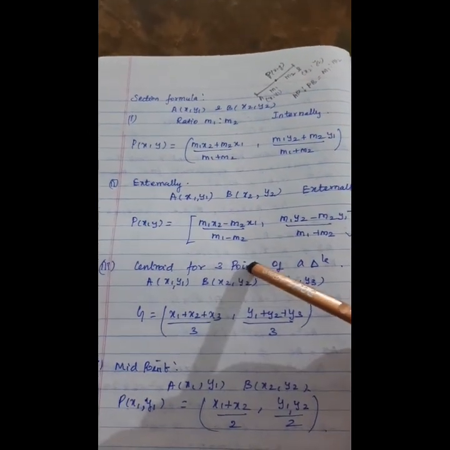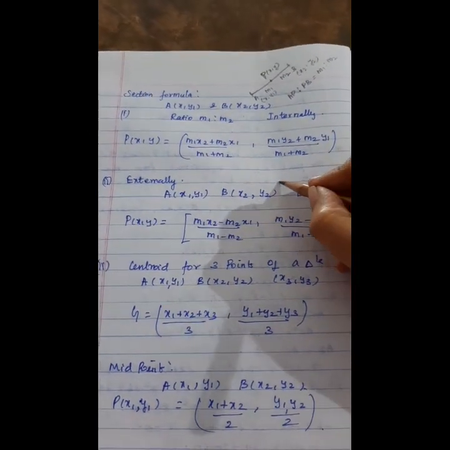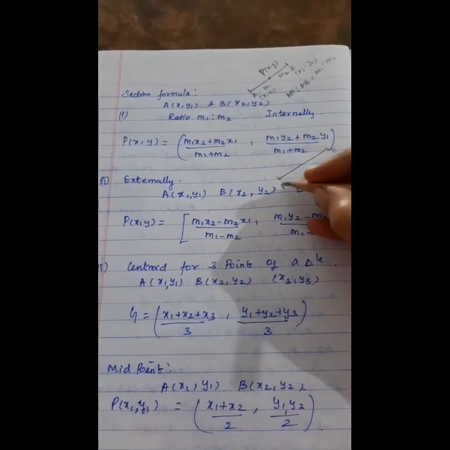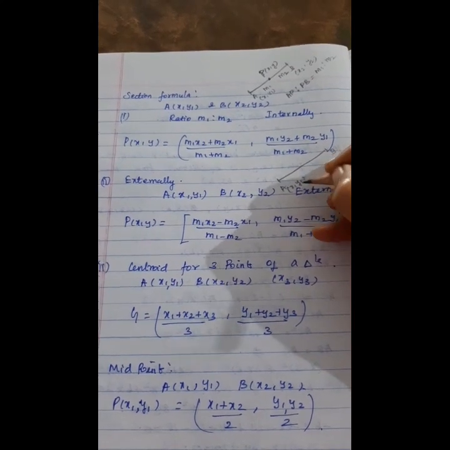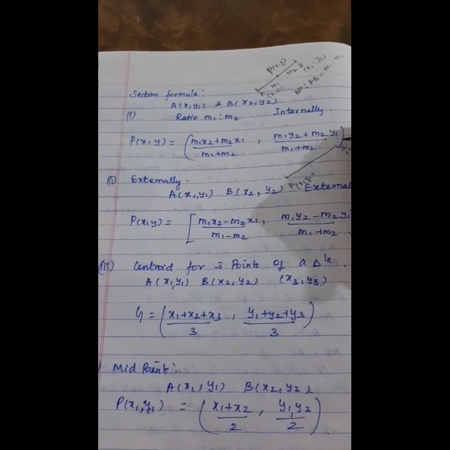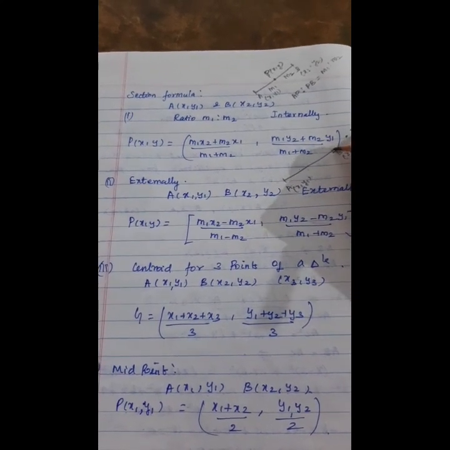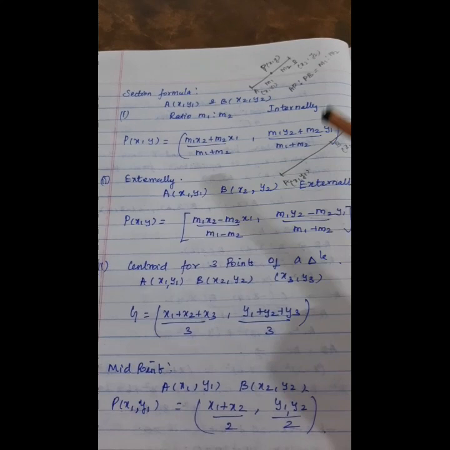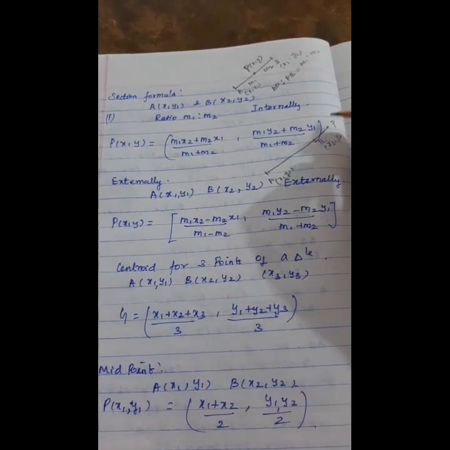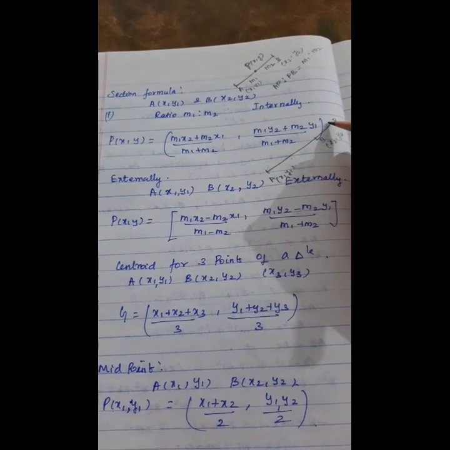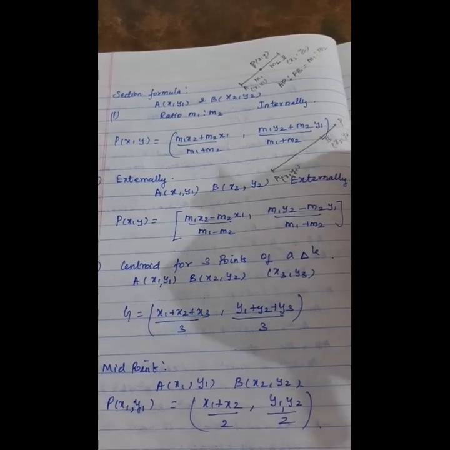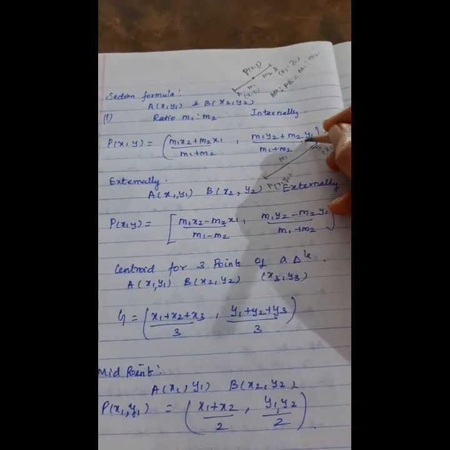There is another formula, the section formula for externally. Consider in the same way a line segment A and B. Let the coordinates of A be x1 comma y1 and the coordinates of B be x2 comma y2. And there is a point P which is lying external to the given line segment. B is inside and P is outside. Now this P divides PA and PB in the ratio m1 is to m2.